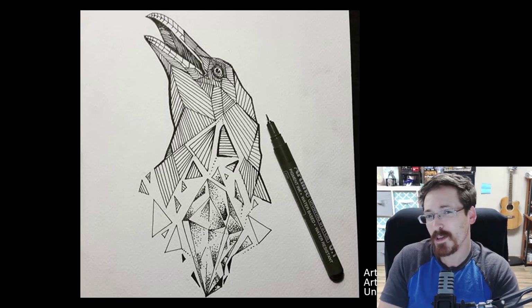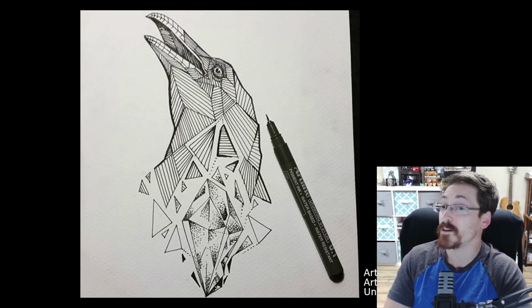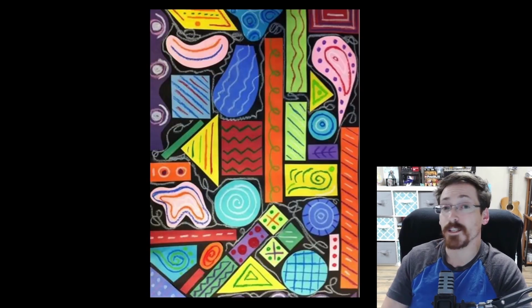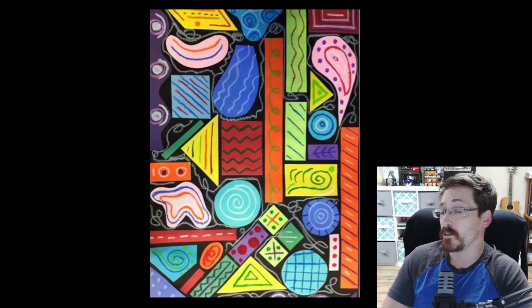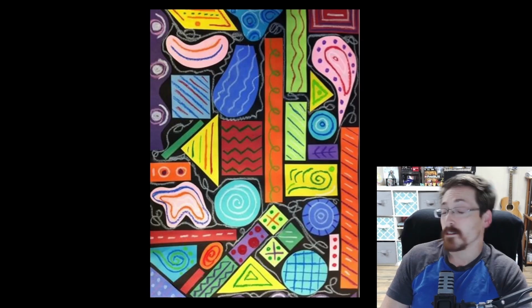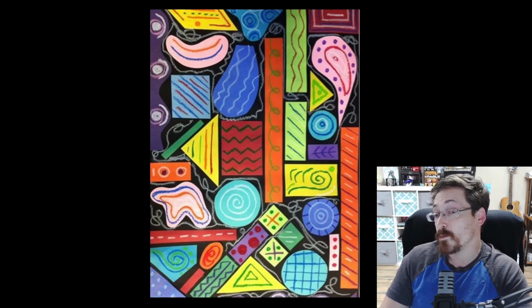While it might be an organic subject matter, all the shapes on the inside of it are made up of geometric shapes. Triangles, rectangles, and circles. What about this? Is it geometric or is it organic? If you said both, then you are correct.